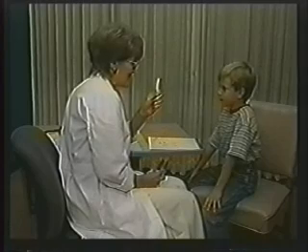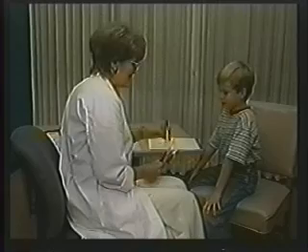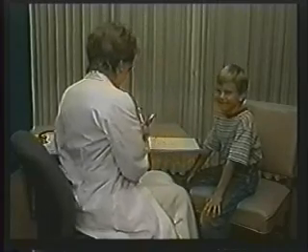Here, the child is identifying the yellow pen and the black pen.